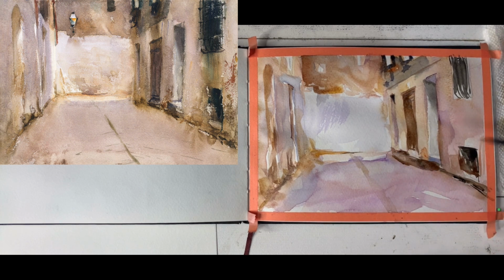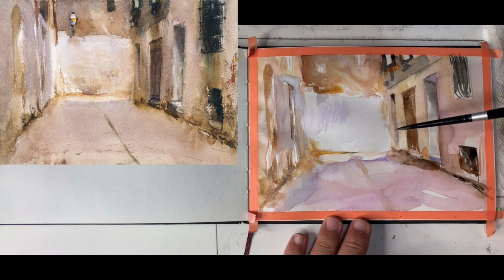Remember the formulas. It comes down to lines, shapes, and overall contrast. So some of the contrast from the sharpness to the blurriness, use that to your advantage to create that illusion of space and perspective. Let's see if I can get some of this dry brush happening here.